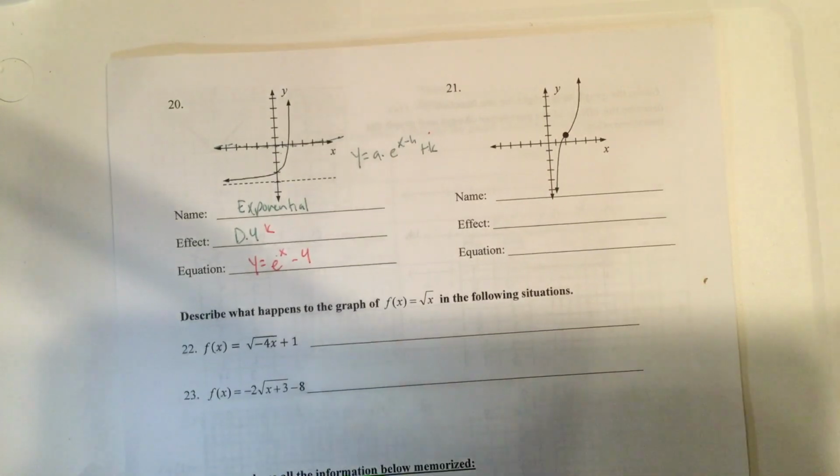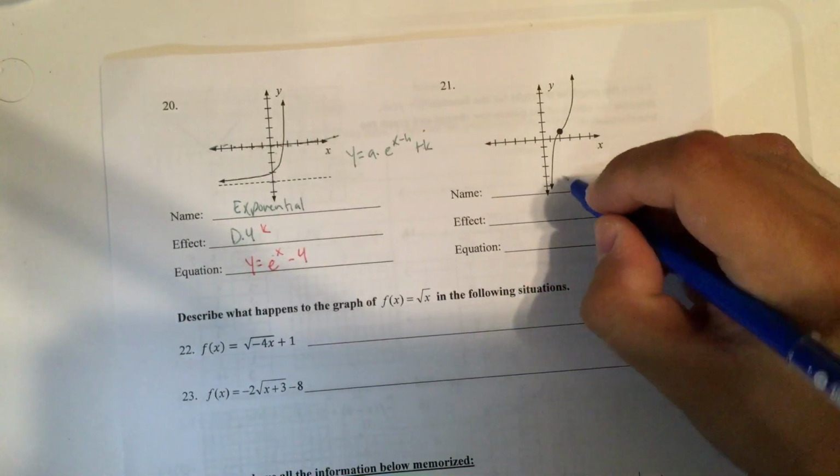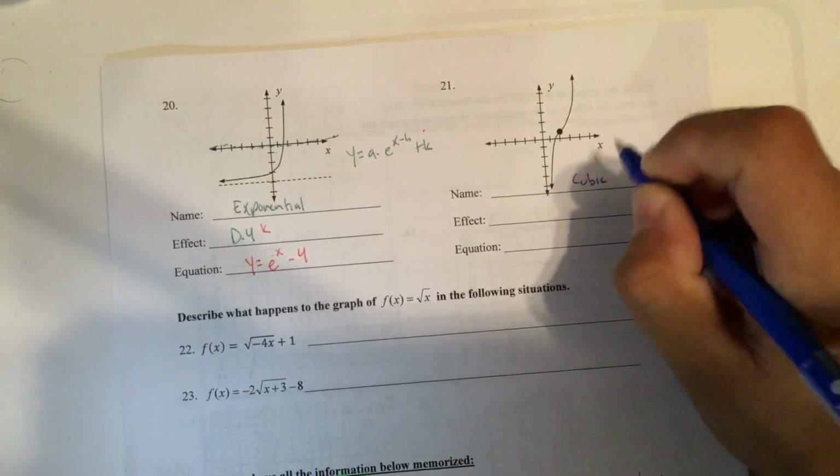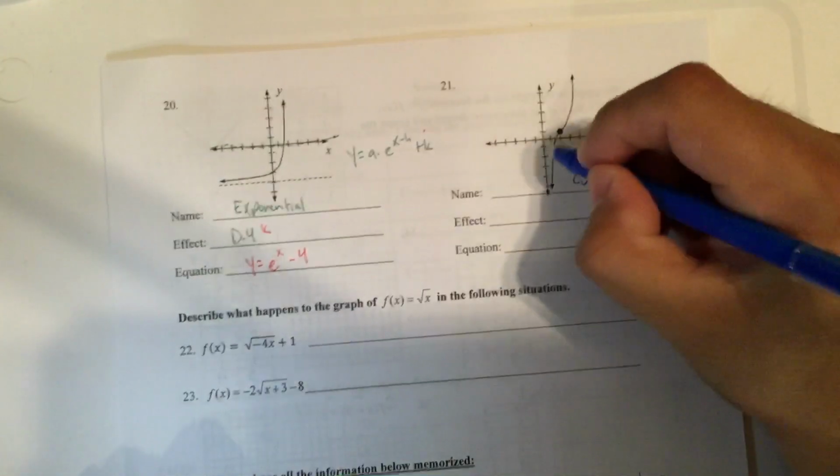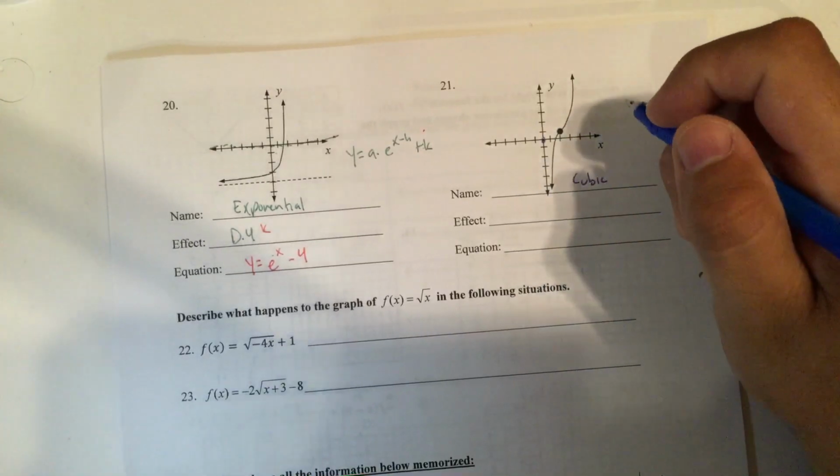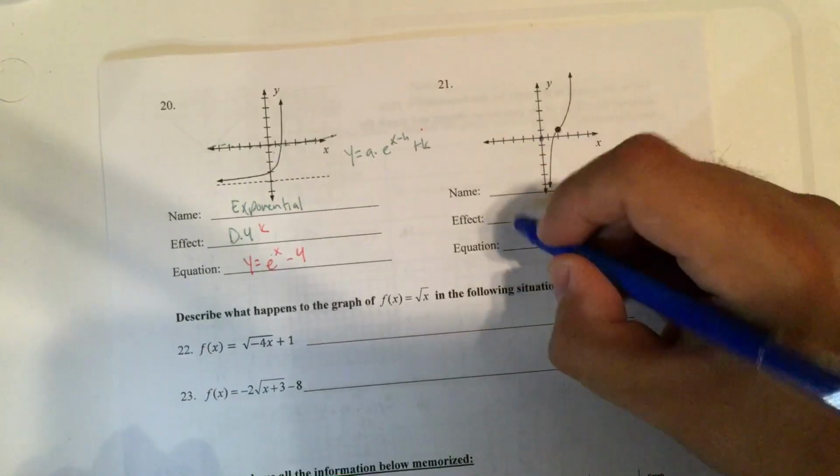Now for number 21. This is called a cubic function. You can also call it polynomial odd if you'd like. The effect, well, this originally, the dot in the middle should have been at 0, 0, the origin, but notice it's gone right 2 and up 1.